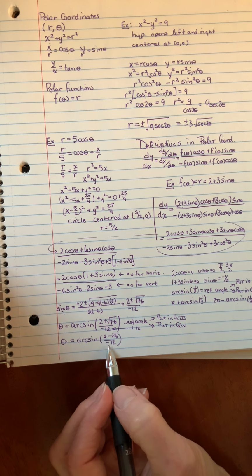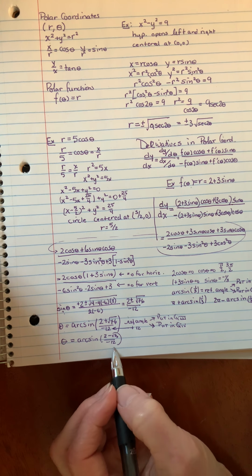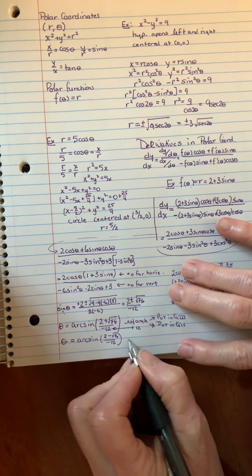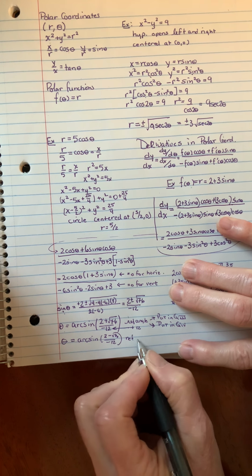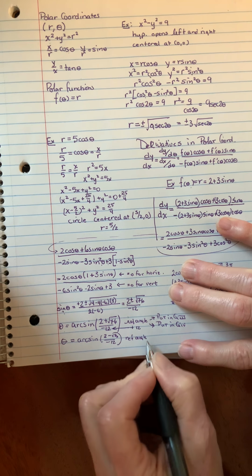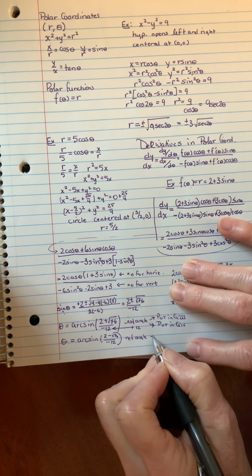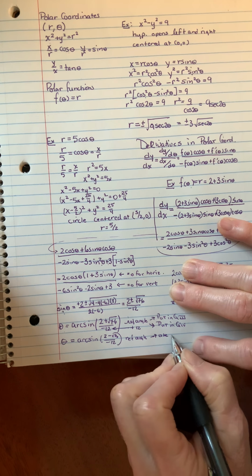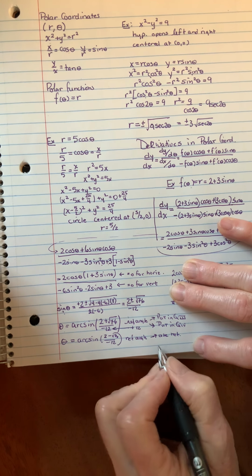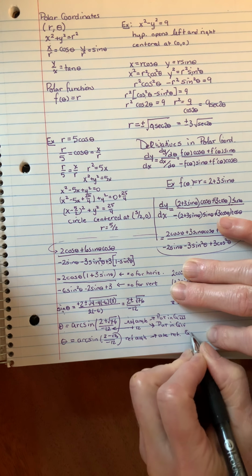Here, this one is a positive value. So that one's going to automatically give you a reference angle. And sines are positive in quadrant 1, so use the reference angle. And so that one's quadrant 1.